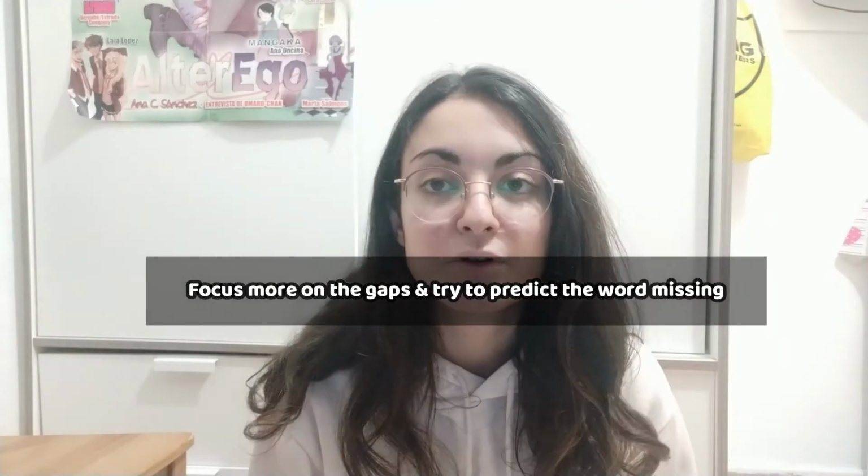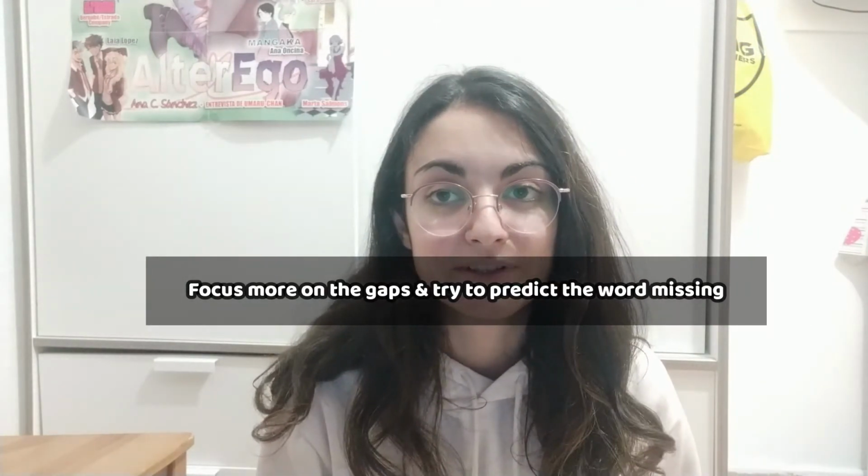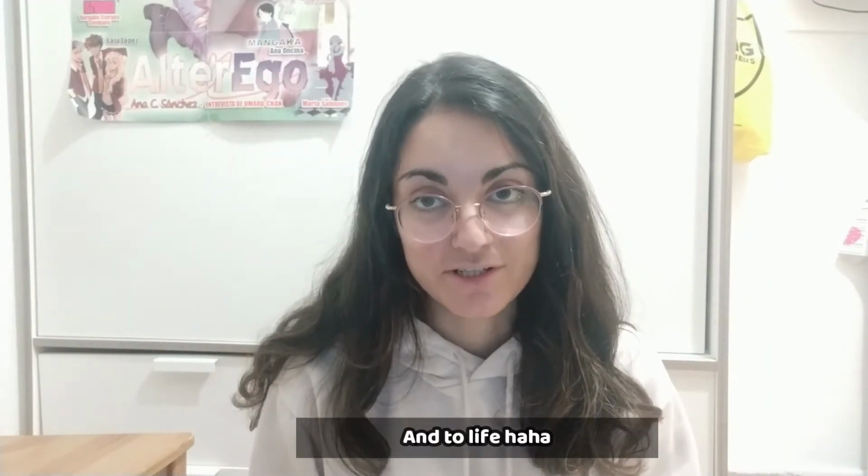Once you have read the entire text and have a clear idea of what it is about, now it's time to focus more on the gaps. Try to work out which type of word would fit in there. Like, is it a collocation? Is it a fixed expression? Is it an adjective? What is it? It trains you to use your instincts more, which is a very useful skill to have when it comes to language. Next, complete the gaps.